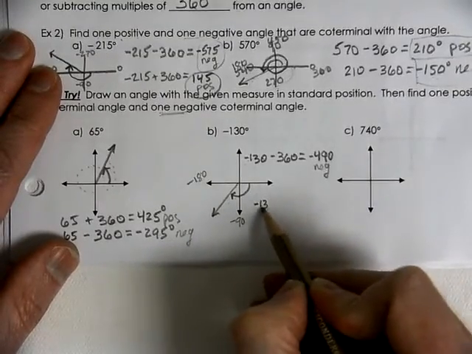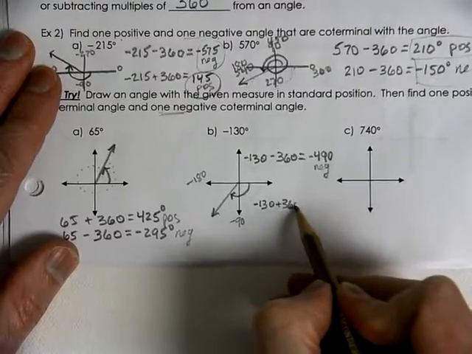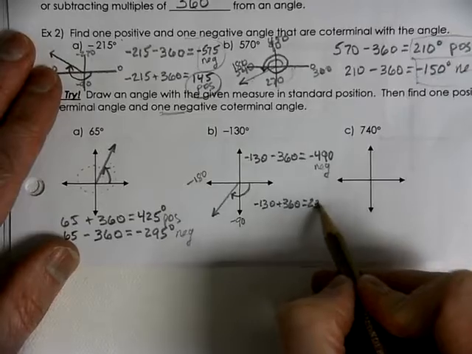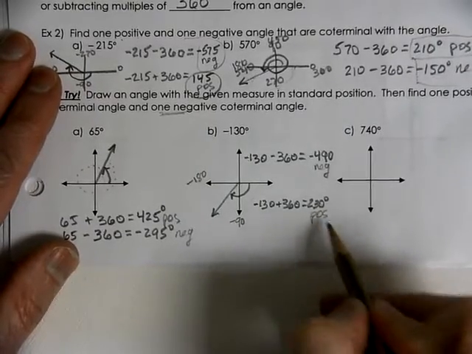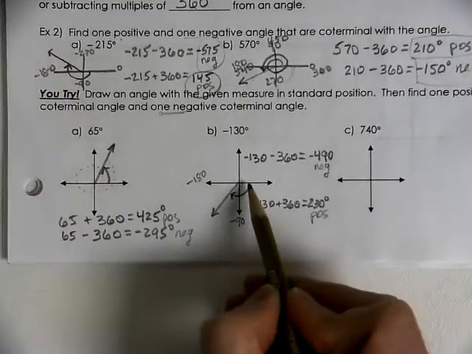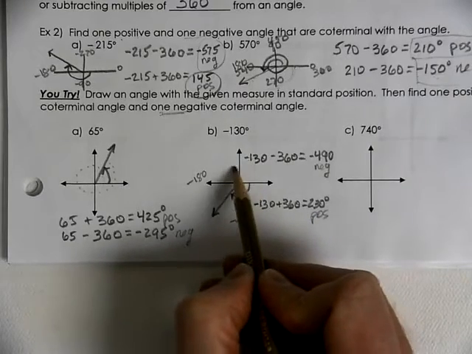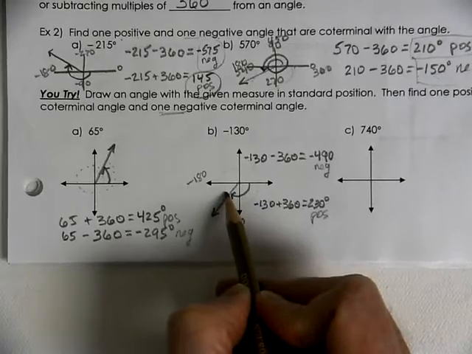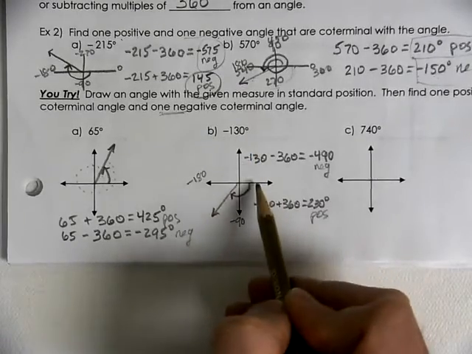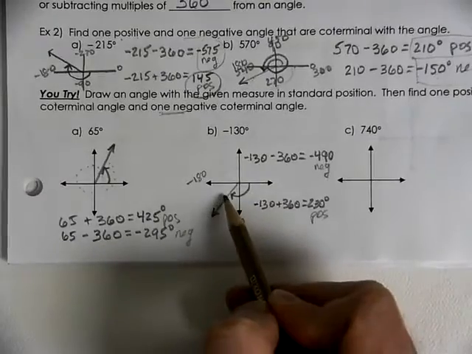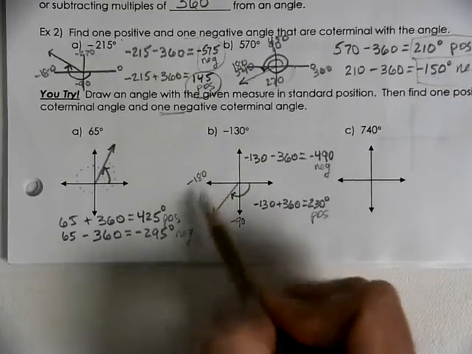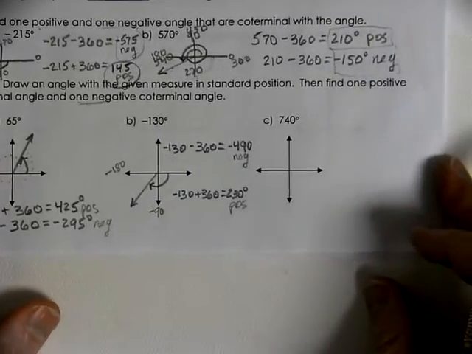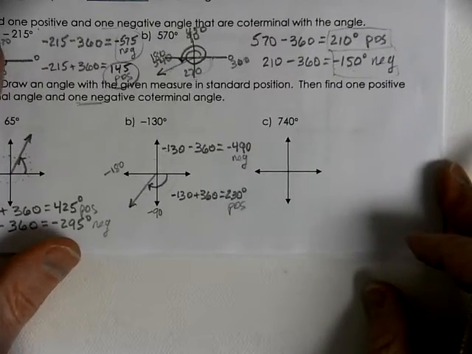If I take my negative 130 and I add 360, I'm going to get 230. And that's my positive coterminal. 230 would be more than 180. It would be 50 degrees more than 180, just like we said the negative 130 was 50 degrees short of negative 180. All right, last one, 740.